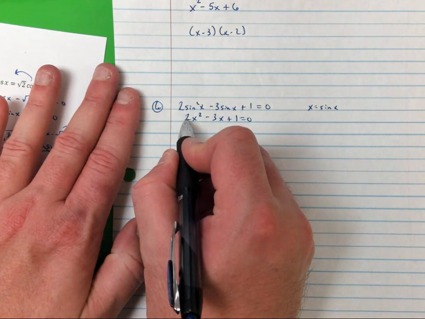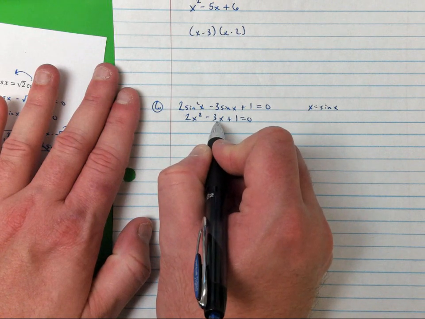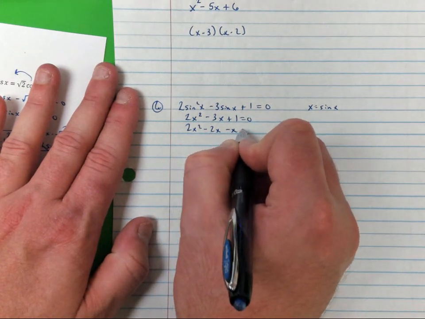Now, I'm going to do bust them up. It's got to multiply to give you 2 times 1, but add to give you negative 3. So it's going to be 2x squared minus 2x minus x plus 1.